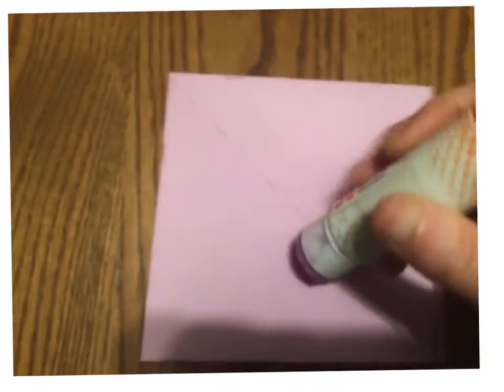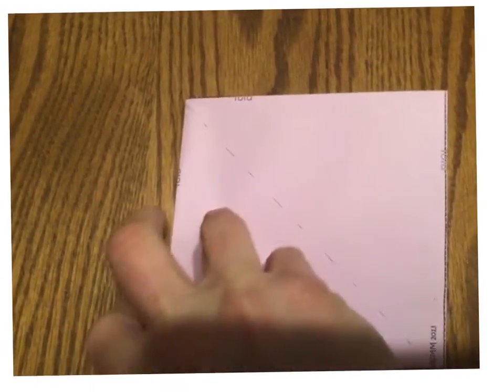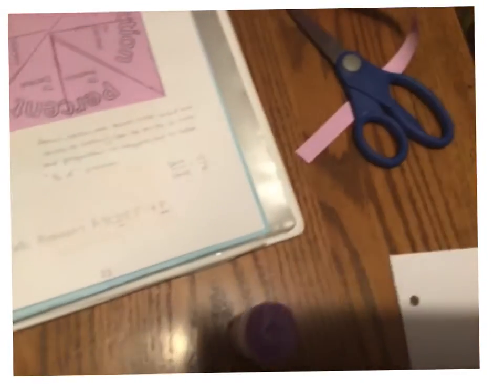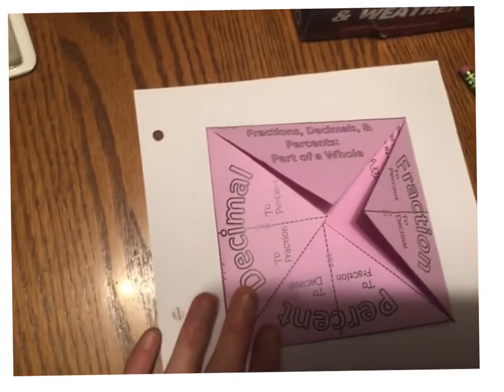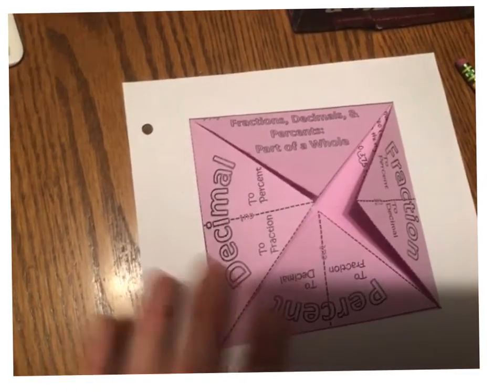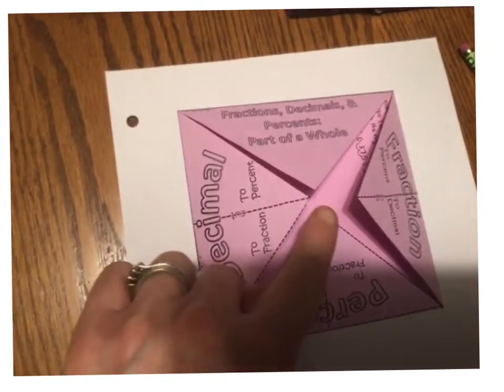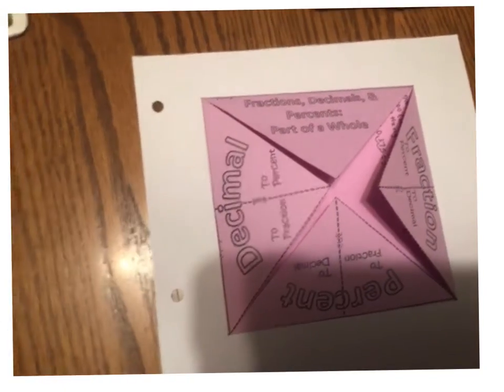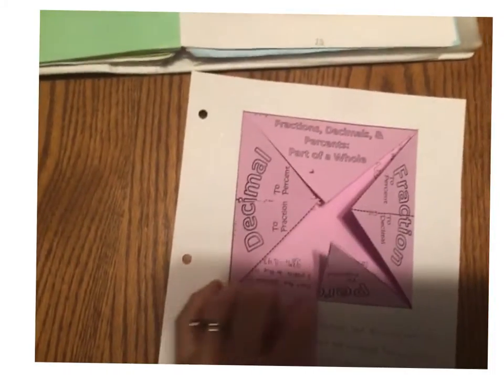So I'm going to go ahead, I'm going to put some glue all over the back of this. And after I've done that, I'm going to glue it here on my paper so that fractions, decimals, and percents is here at the top. I'm then going to cut and cut and cut on the 3 dotted lines. Alright, so you should have that glued down, your flap should be cut.